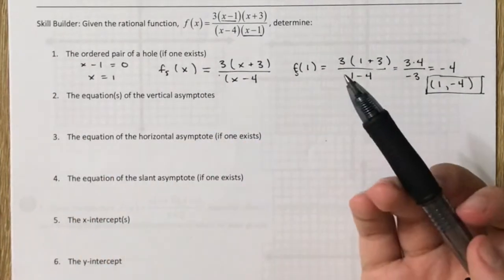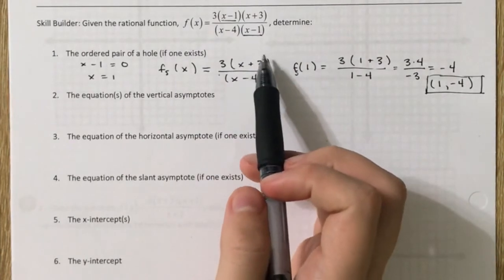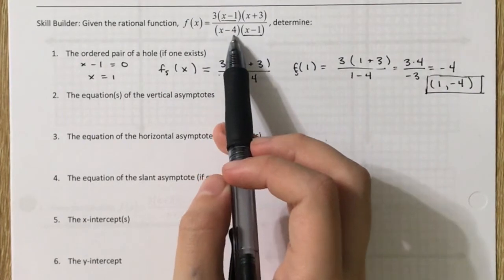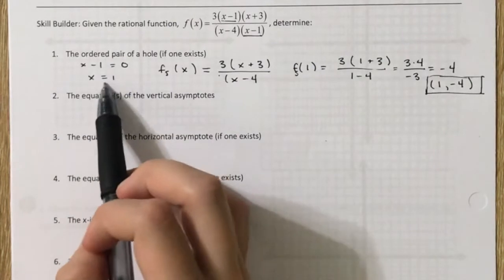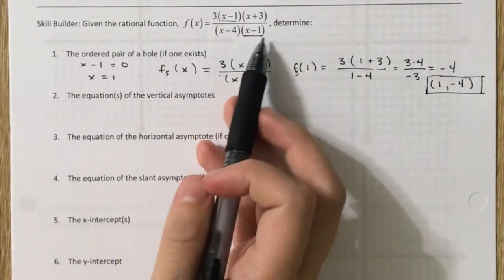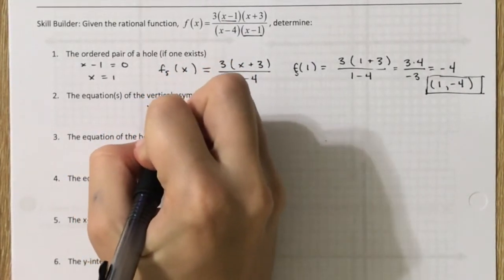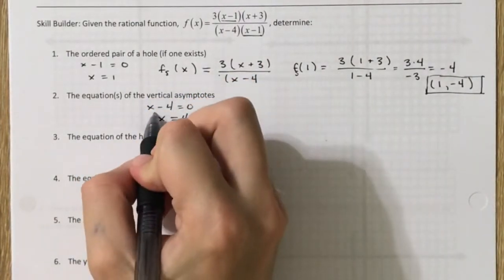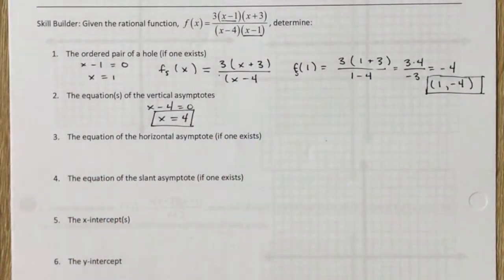Something that's going to be excluded from our domain is going to come from the denominator, right? It's where the denominator equals 0. So the two places where our denominator is 0 are x equals 4 from this factor and x equals 1 from this factor. But we know that x equals 1 is a hole, so it can't be a hole and a vertical asymptote. So 1 is not a vertical asymptote, and we're just left with x equals 4. And of course, since it's an asymptote, it's a line, so we have to write x equals with it as well.